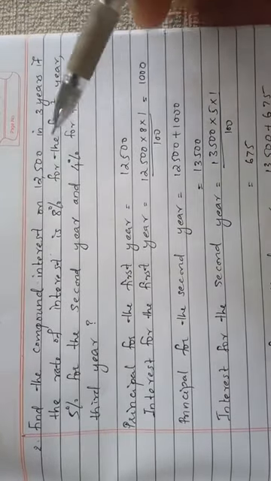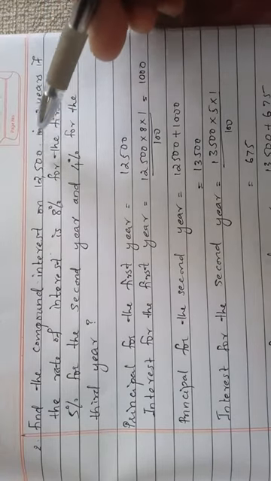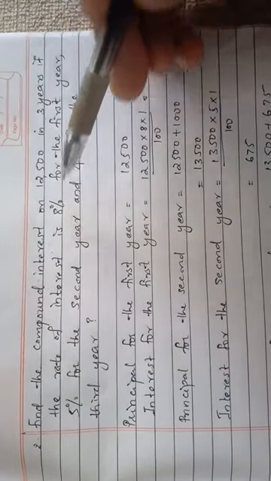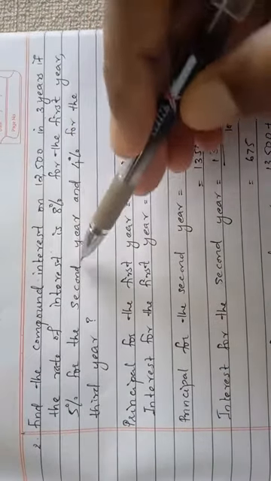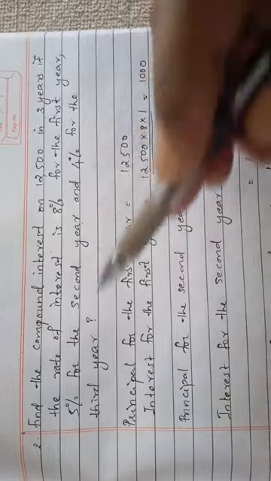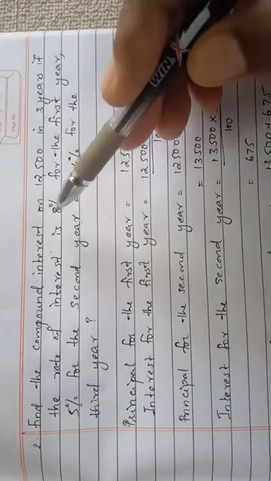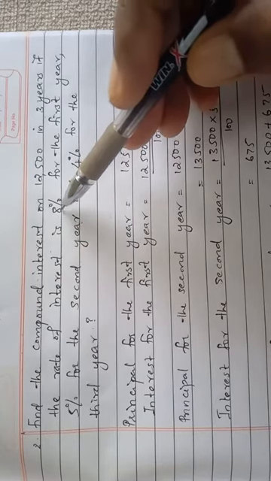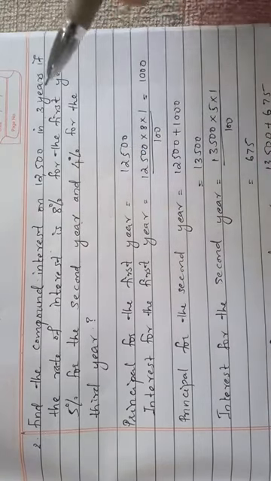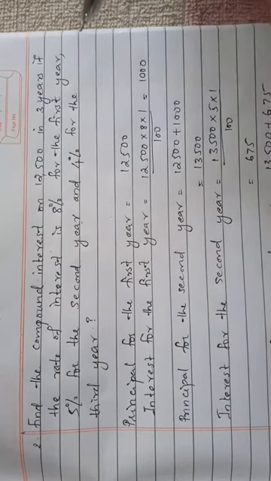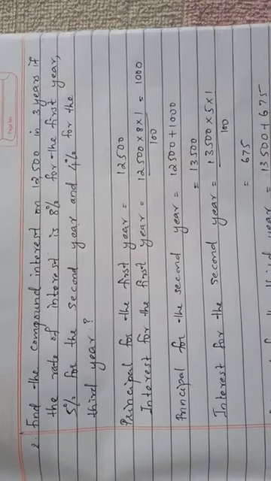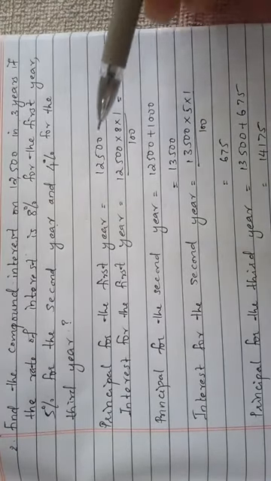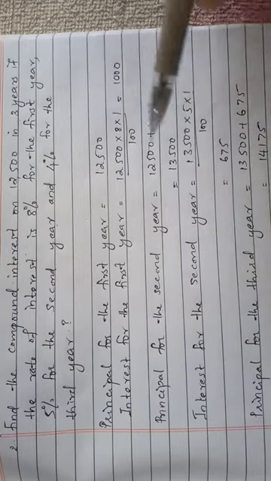Find the compound interest on 12,500 in 3 years if the rate of interest is 8% for the first year, 5% for the second year, and 4% for the third year. Here we can see that in the question the rate of interest is different for different years. For each year the rate of interest is different. So here also we will follow the normal method. We can calculate the compound interest by calculating the interest each year.